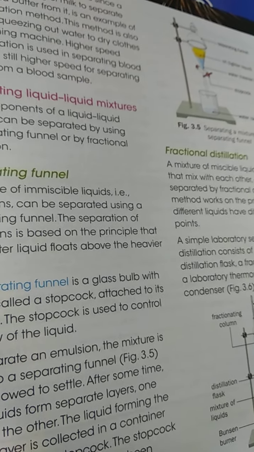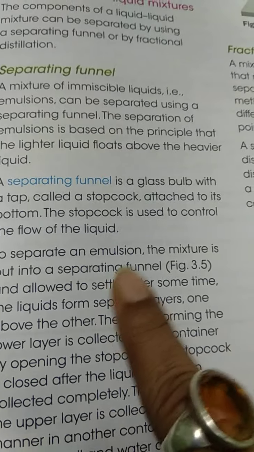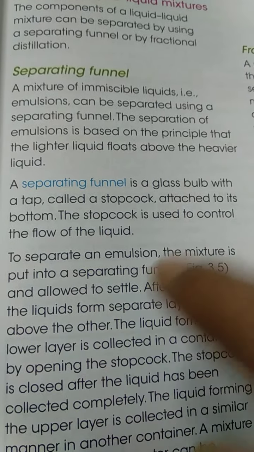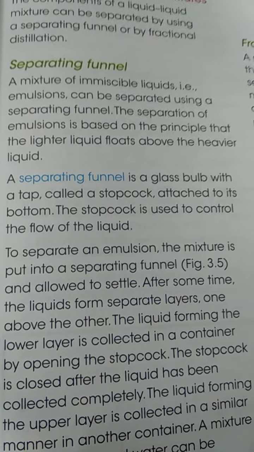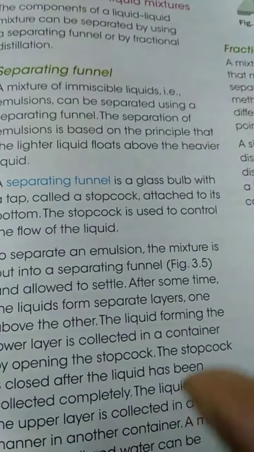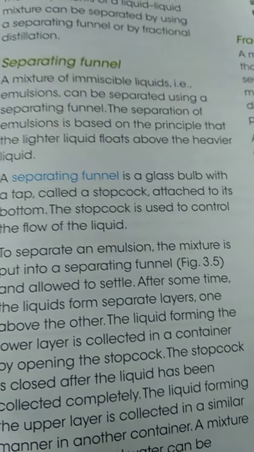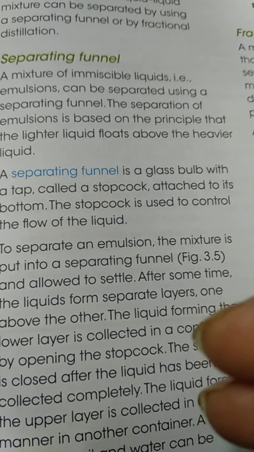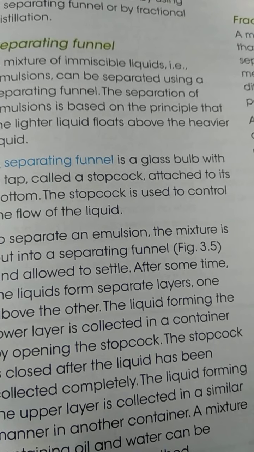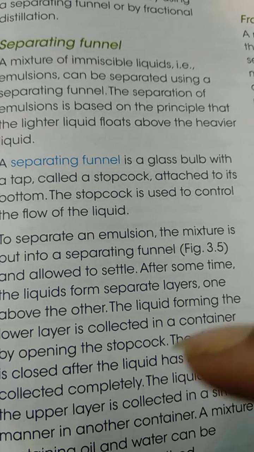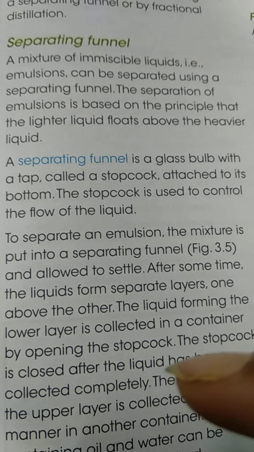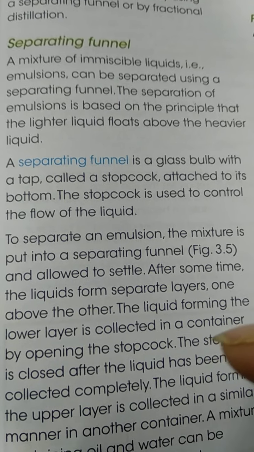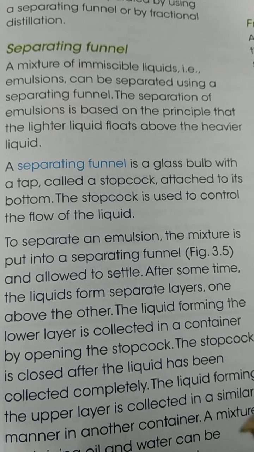How it is used. I am reading out the passage and making you understand. To separate, the mixture is put in a separating funnel. There it is allowed to settle so that the lighter liquid and the heavier liquid separate, one layer above the other. The liquid forming the lower layer is collected in a container.